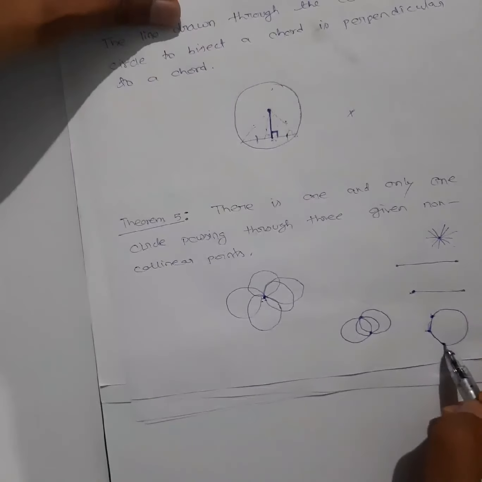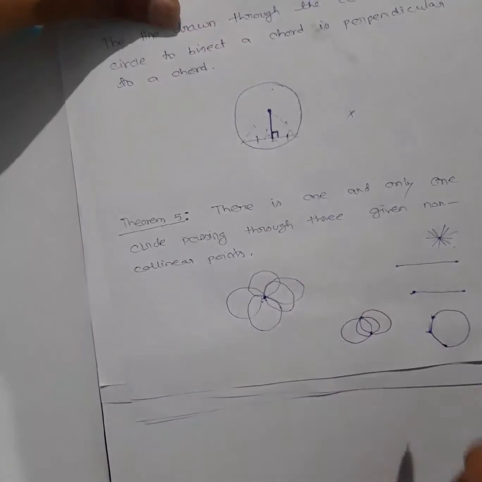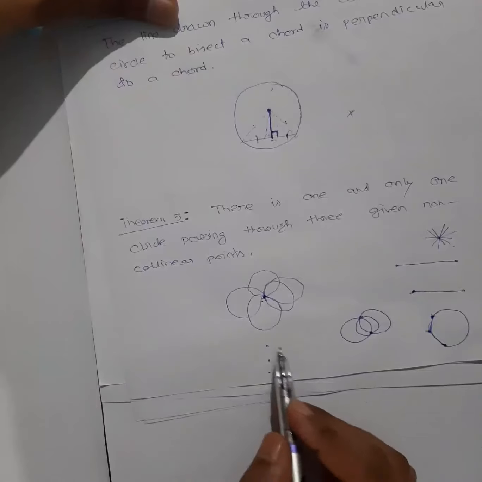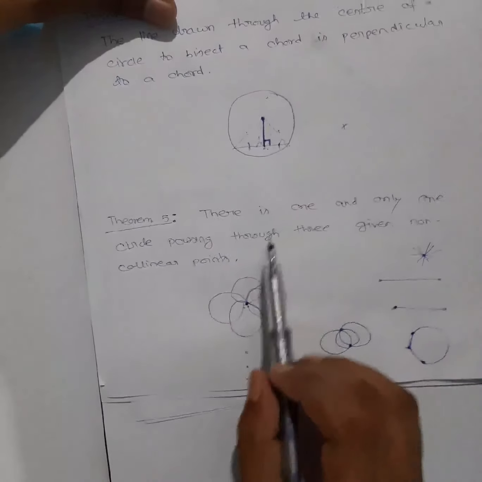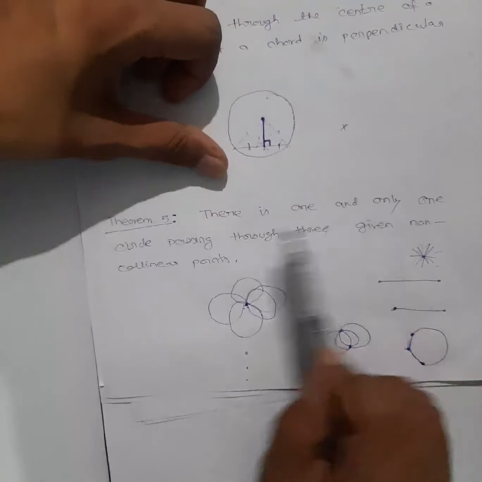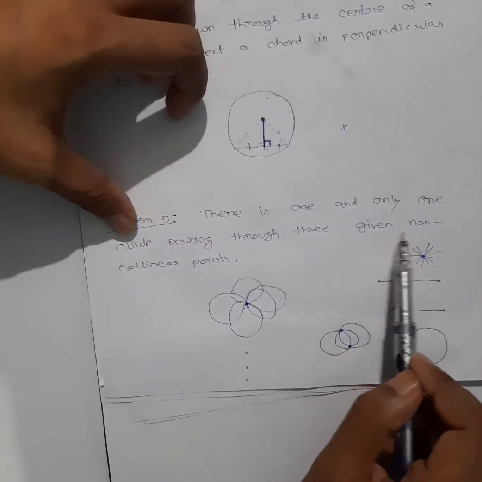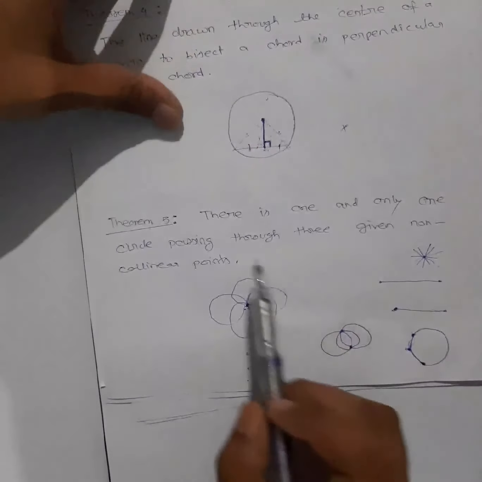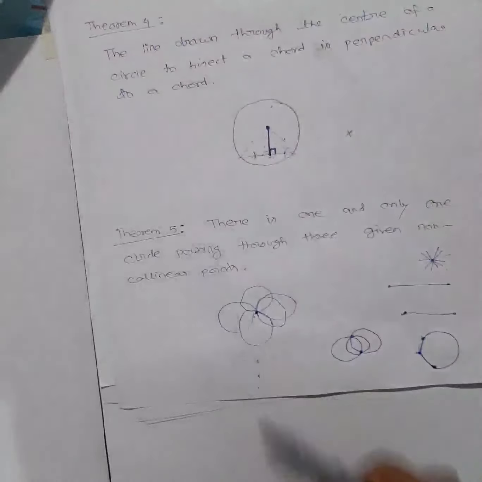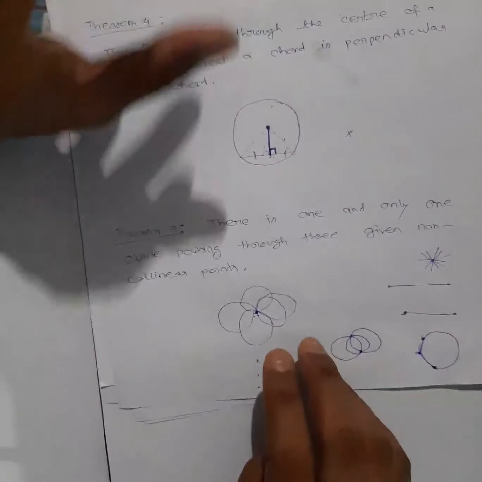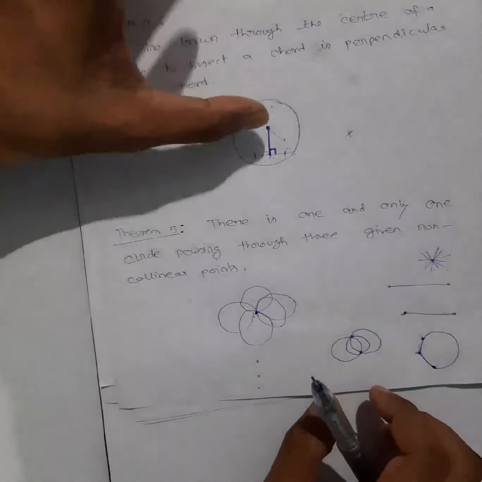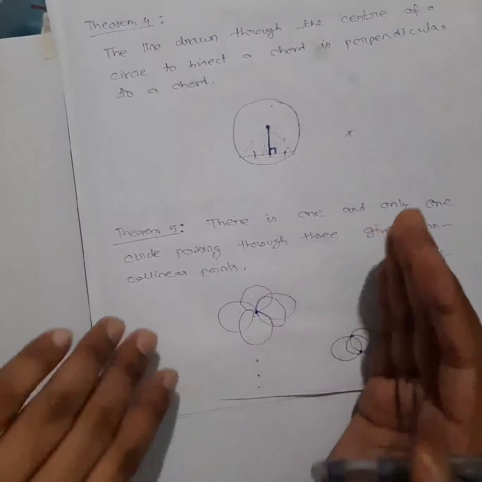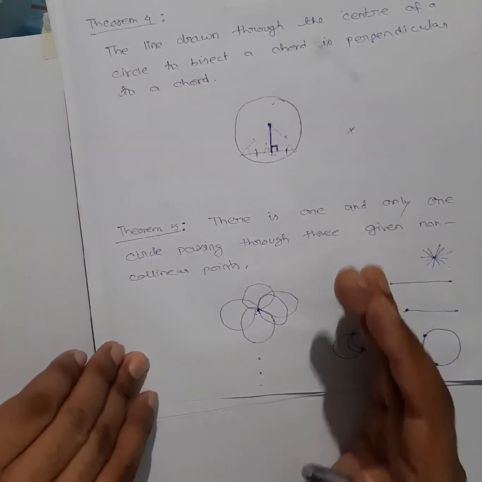So what it says is, 3 points must be non-collinear, which means they should not lie in a straight line. If they lie in a straight line, then you cannot draw a circle. Okay, non-collinear points must not be in a straight line. So that's what the theorem is. There is one and only one circle passing through 3 given non-collinear points. Very simple theorem. So from the diagram it's much easier to understand all this. So don't try to memorize the statement. See the diagram and try to understand from the diagram only. That will make you remember the theorem easily. Okay, so based on this you can try exercise 10.2 questions. Some of the questions you can try.